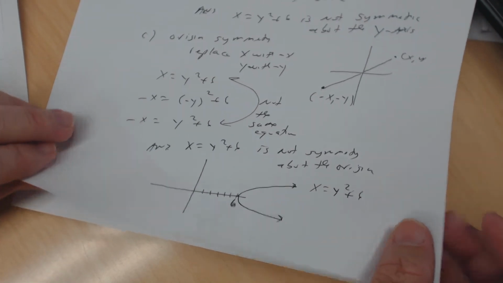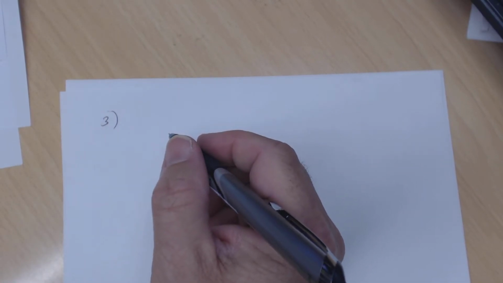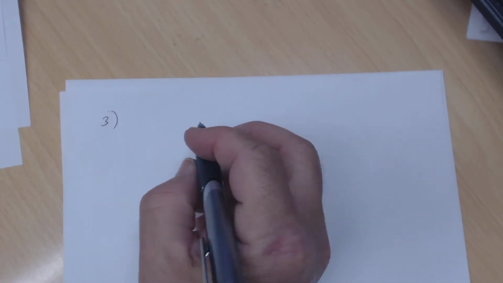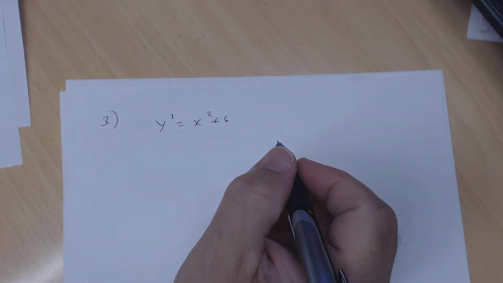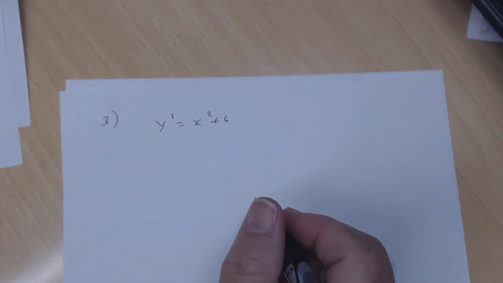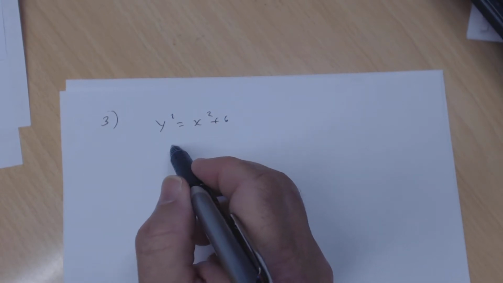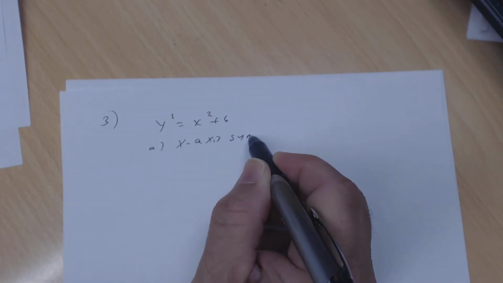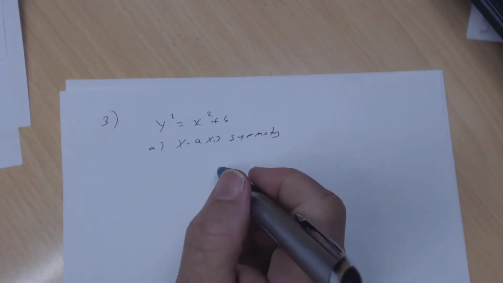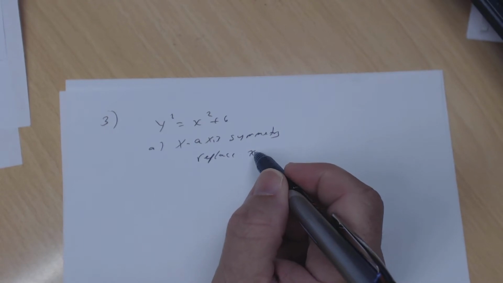All right, let's do another one. Okay, let's suppose we had this one. All right, number 3. Let's suppose you had y squared equals x squared plus 6. So when I look at x-axis symmetry, I replace y with negative y.